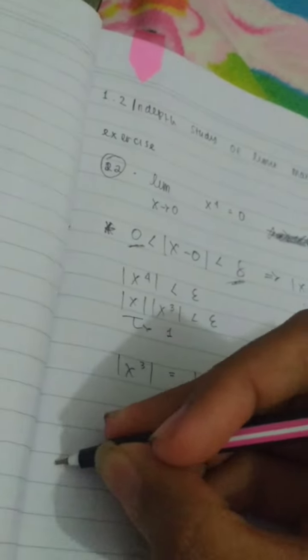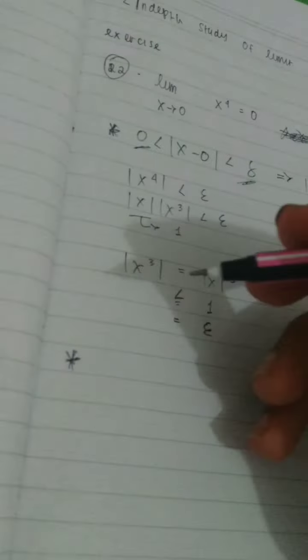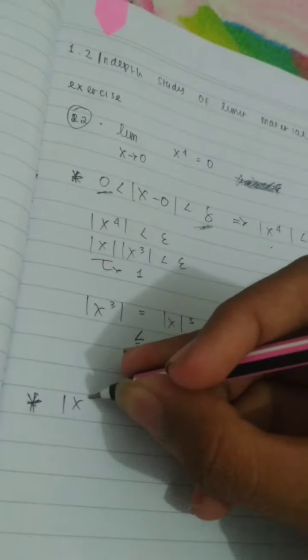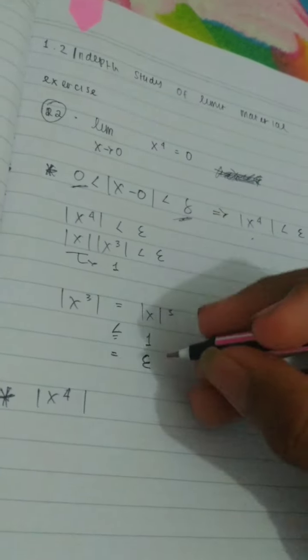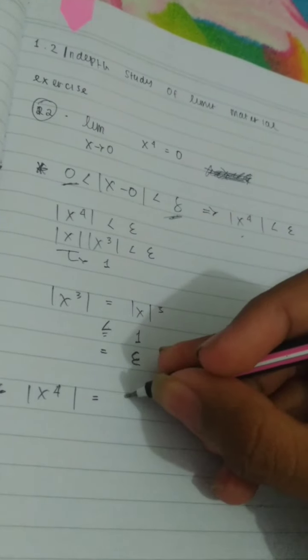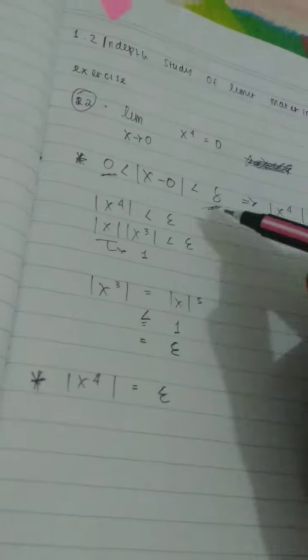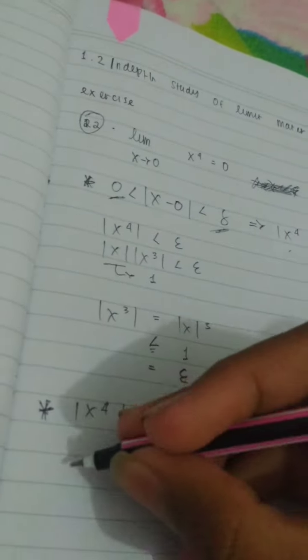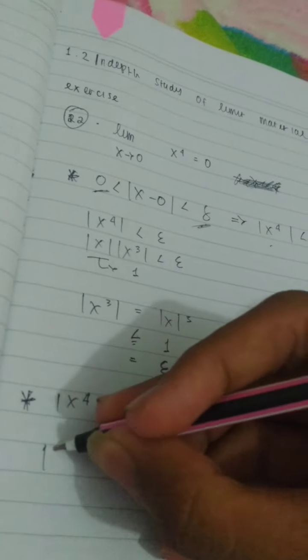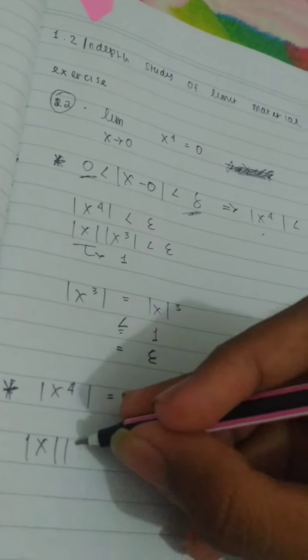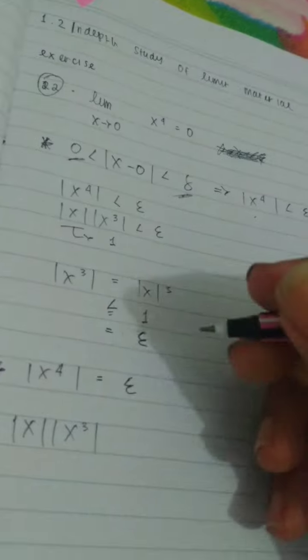The next step is we have to prove that x⁴ is less than epsilon. From this step we simplify just like that.